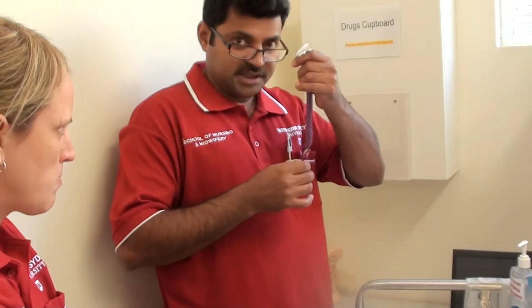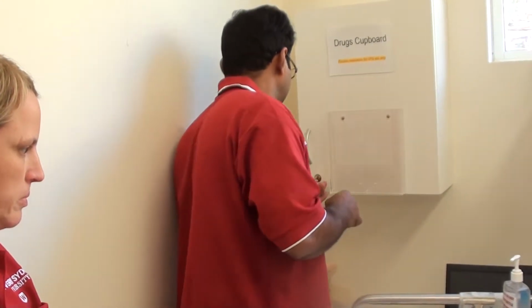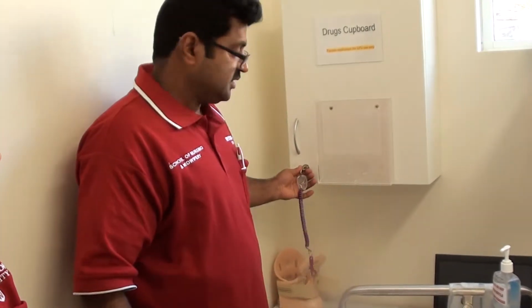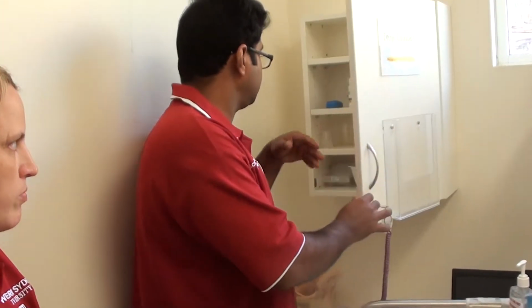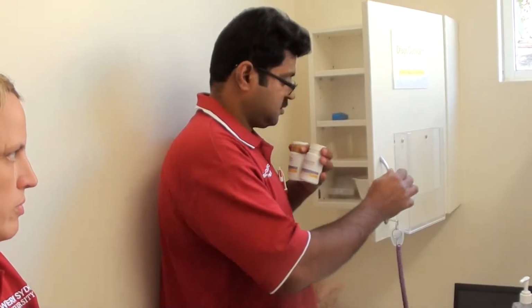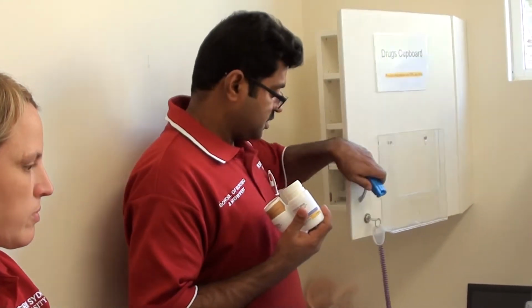Here I have the keys with me. I'm leaving the key in the cupboard as I am not leaving this area. So I'm taking all the Endone, and I will take the pill cutter as well.